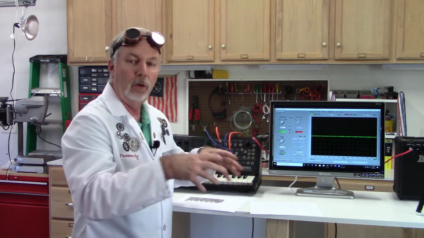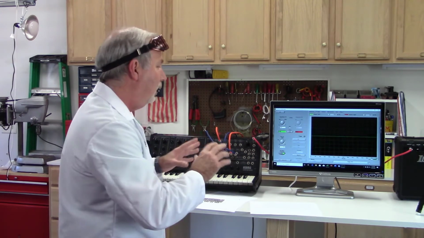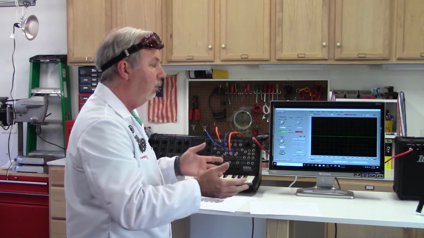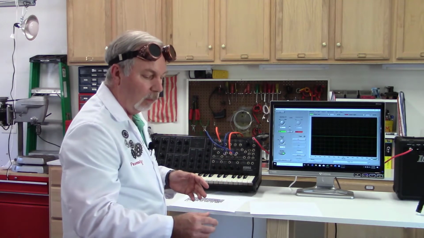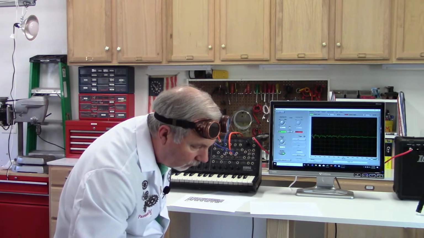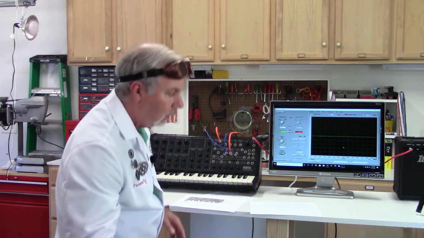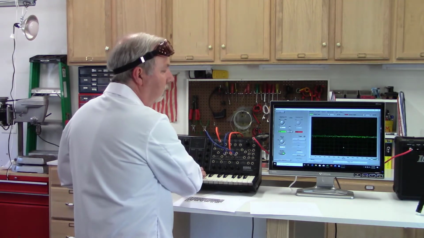So that sawtooth is hidden in there. You have to look really close for it, but it is in there. I'll try to bump the volume a little bit so that we can try to see the sawtooth a little better, or I'll adjust the sensitivity here. So now we'll get a little better response.